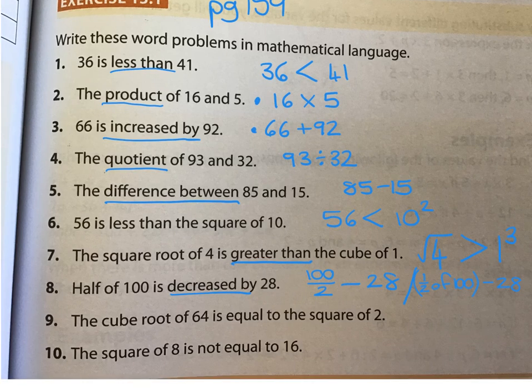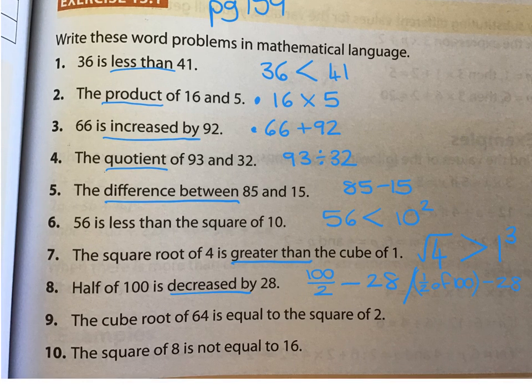Last two, I'm going to try and move this a little there. The cube root of 64, so a cube root has a little 3, like I said, is equal to the square of 2. That is 2 with a little 2 at the top. That's 2 squared. Next, the square of 8, that's 8 with a little 2 at the top, is not equal to, there's a symbol for that, equal with a not, is not equal to 16.